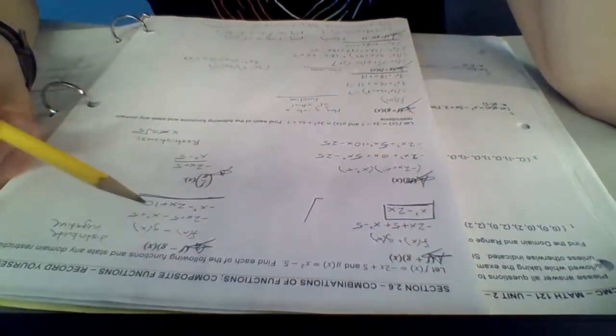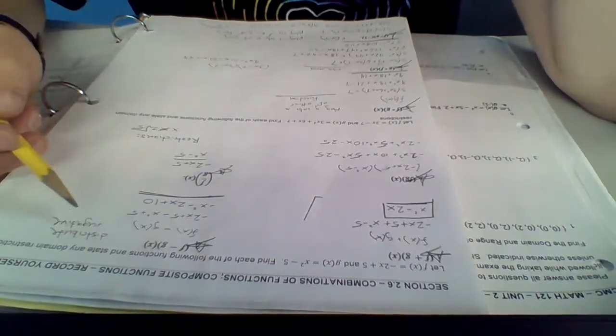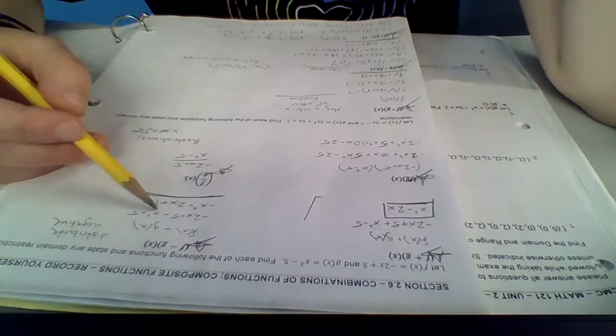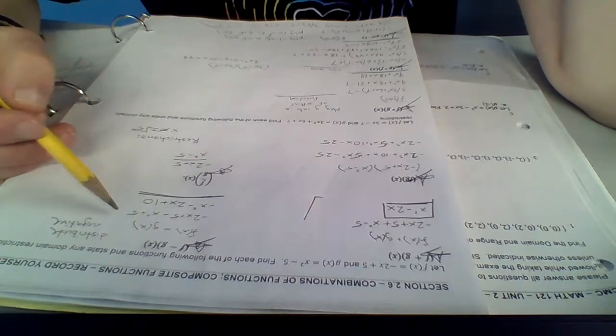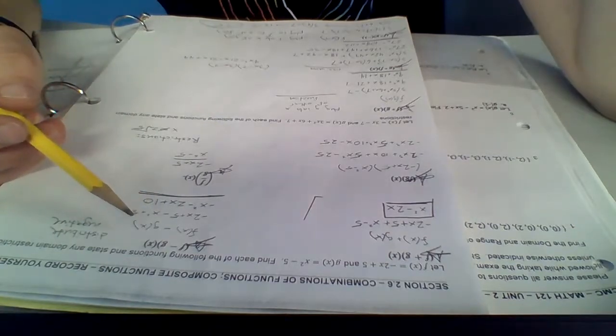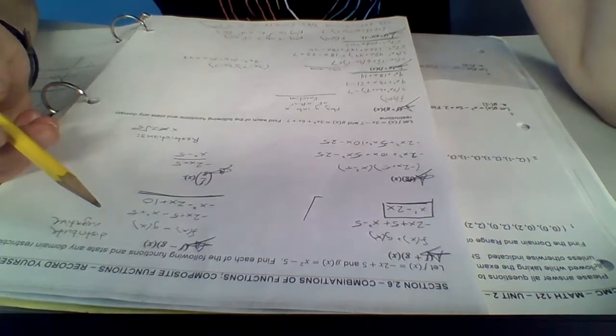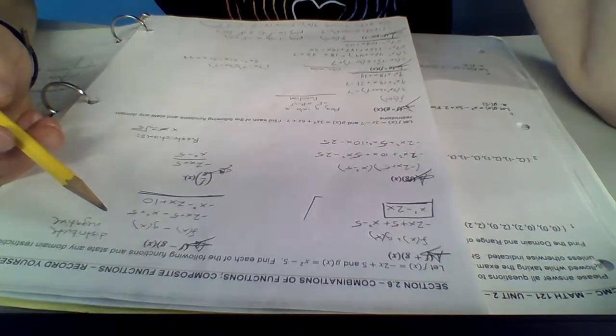Number 2, so first we have f of x minus g of x, and in this one we have to distribute the negative. So it's going to be negative (x squared plus 5), and that's what we're going to plug in. So negative 2x plus 5 minus (x squared plus 5). And distributing that out, we get negative x squared minus 2x plus 10.